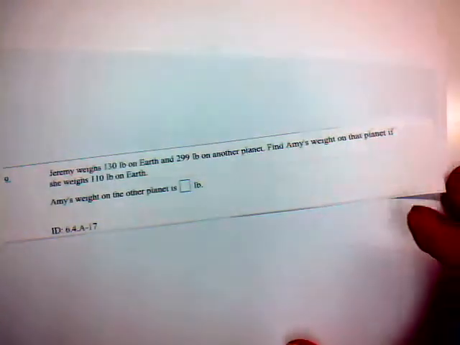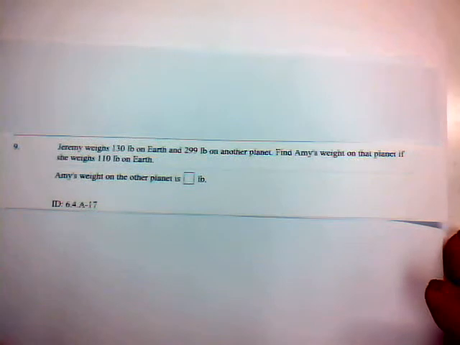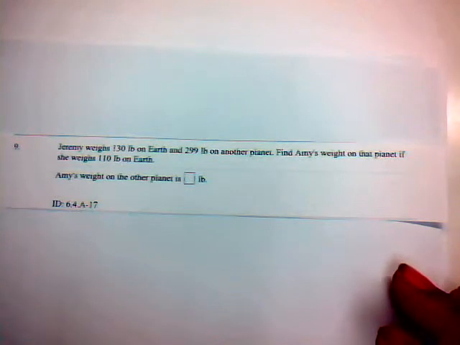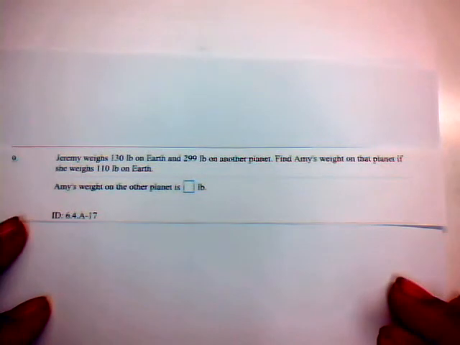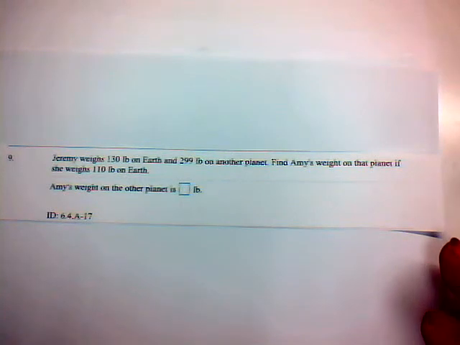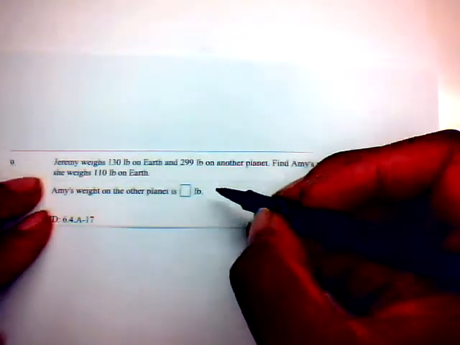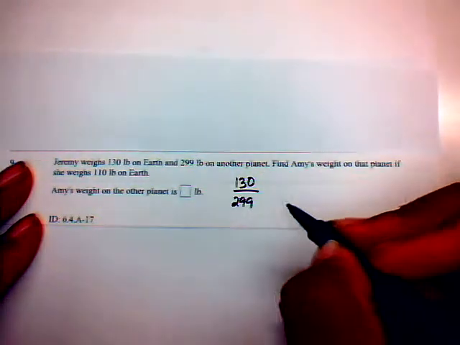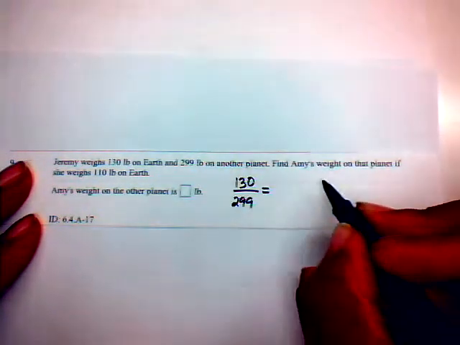Finally, number 9 is this. Jeremy weighs 130 pounds on Earth and 299 pounds on another planet. Find Amy's weight on that planet if she weighs 110 pounds on Earth. Okay, now this we can set up as a proportion as well. The weight on Earth to the weight on another planet. We'll set this up as 130 over 299. That's the weight on Earth, which is 130, to the weight on another planet. That's 299.